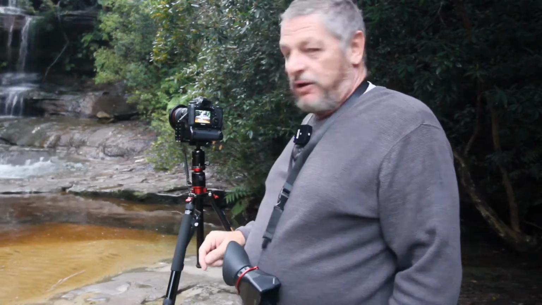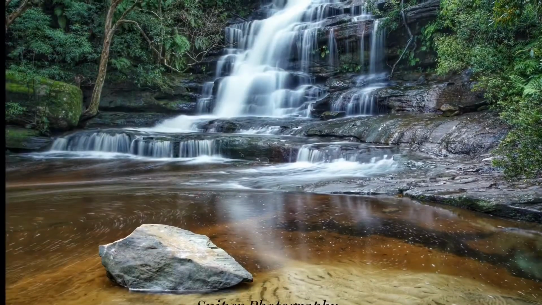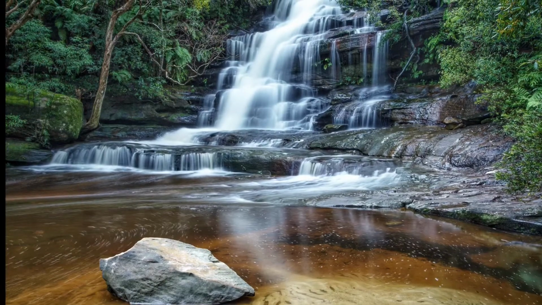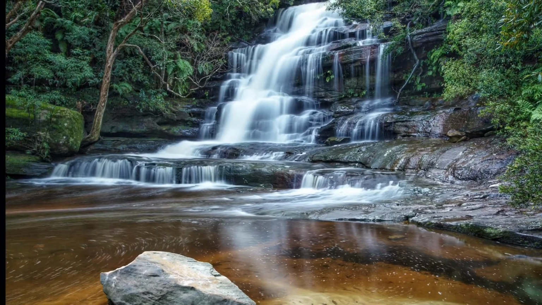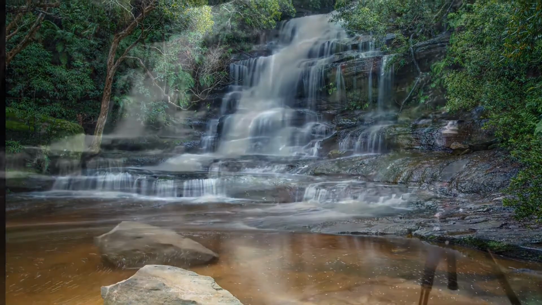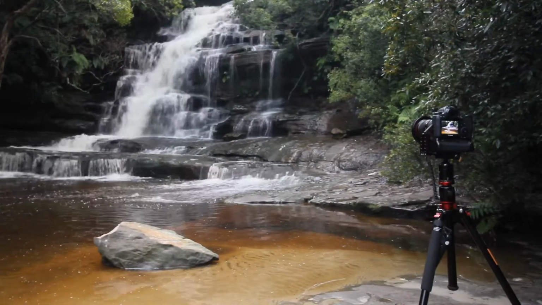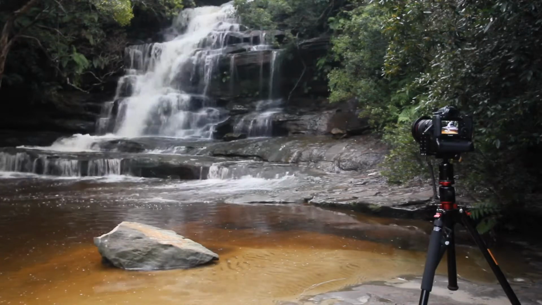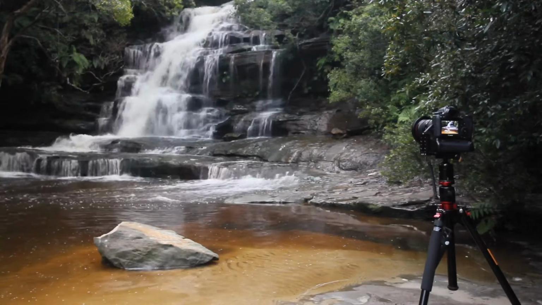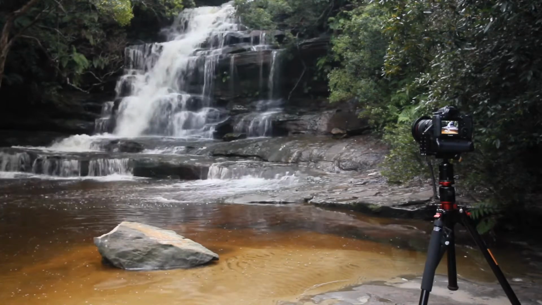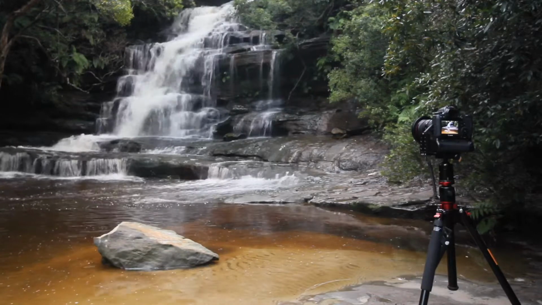So I'll spin the camera around, I'll show you the rock and the waterfall once again, and then I'll take the shot and put it up on the screen so you can see it. Okay, so there's the rock there. To your left as you're looking at it, you can see the tannin water behind the rock, and then the plateau, then the falls itself. So that's going to be a nice shot.